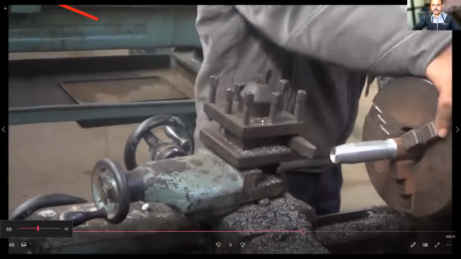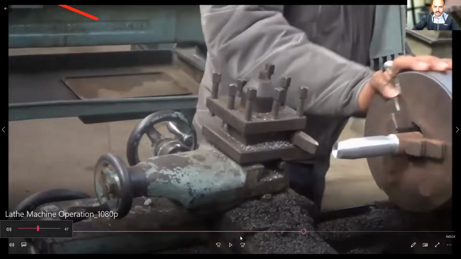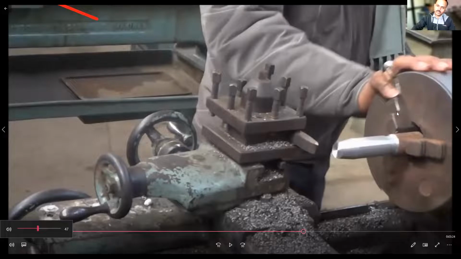You can observe your chuck here. This is the jaw of the chuck. Here are three jaws, 1, 2 and here one jaw. If it is a three jaw chuck, it is the universal jaw chuck. Universal means that by operating one jaw, all jaws move in and out. In a 4 jaw chuck, that is not available; we cannot move all jaws simultaneously.